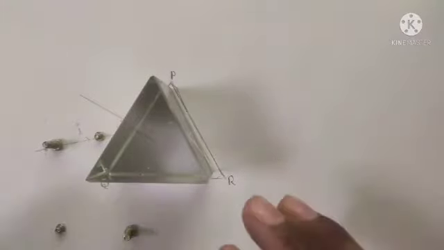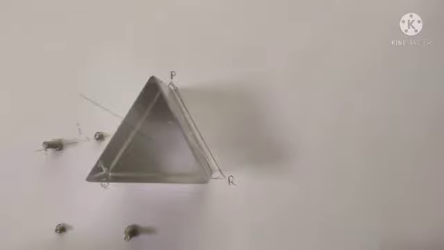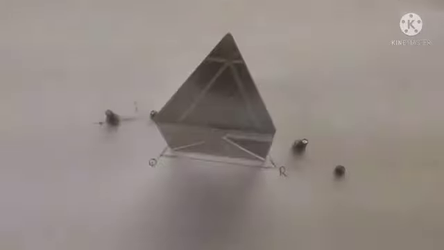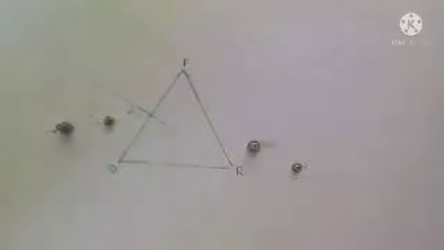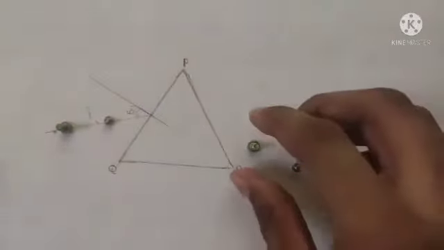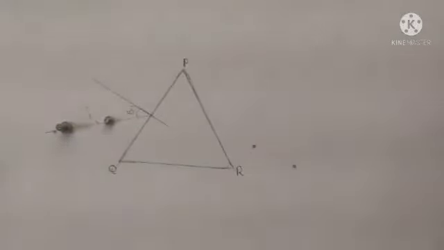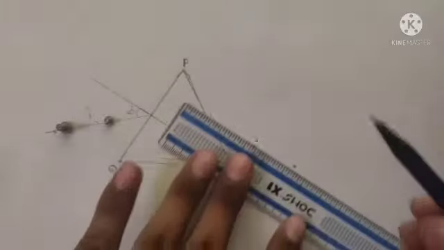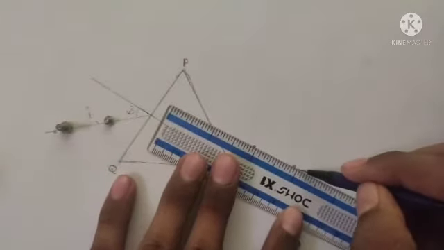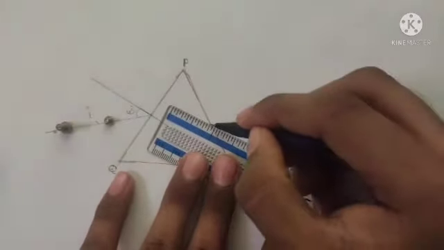Now, seeing from this side, we have to put 2 more pins on this side, where the 4 pins have to be in a straight line. You can see now the 4 pins are in a straight line. Now remove this prism and draw a straight line through these points to the prism.